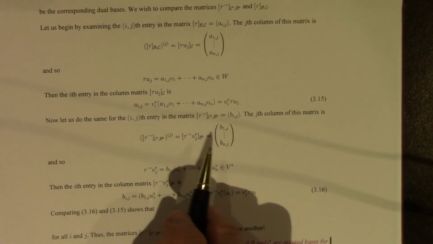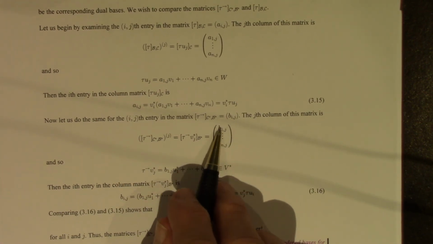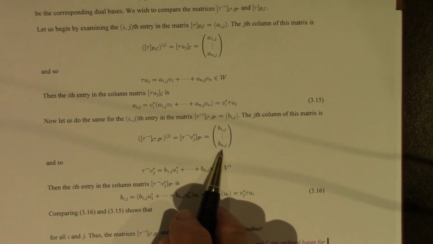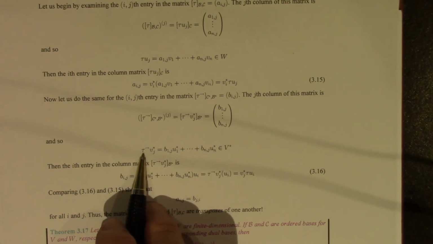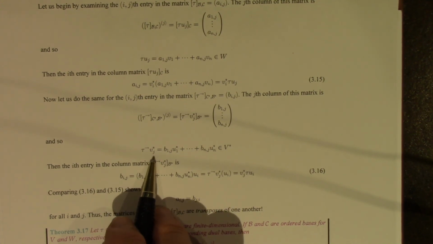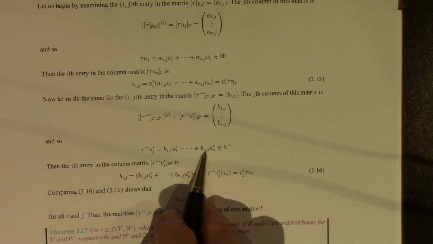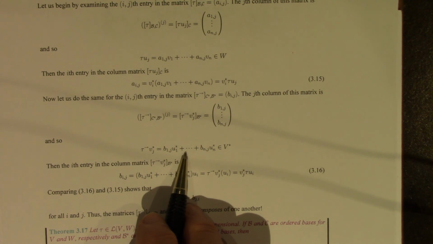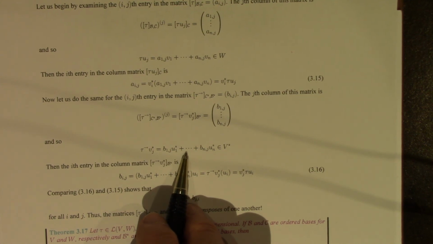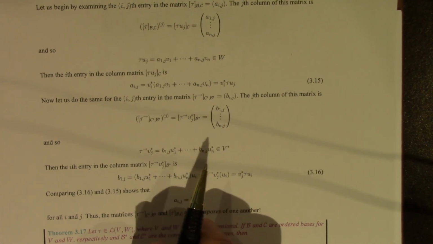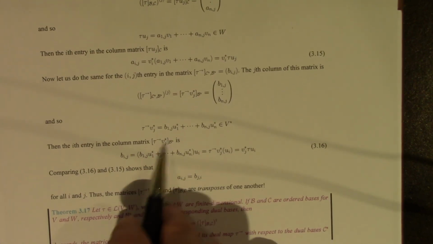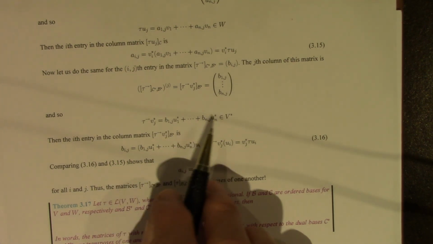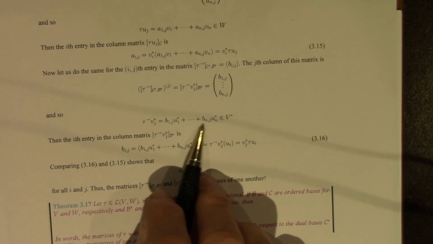The jth column will look like this, and so the dual map applied to vj star is this linear combination of the dual basis B star, and to pick out the ith entry here, we apply this to ui.